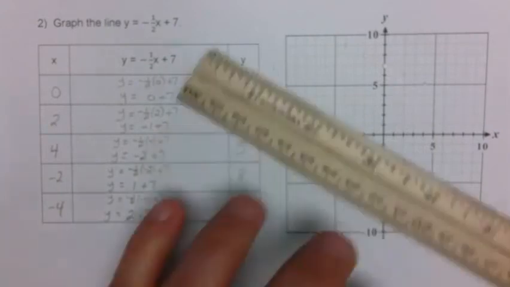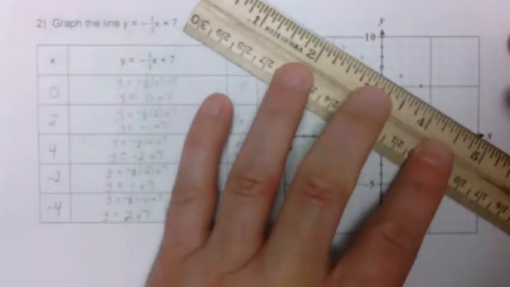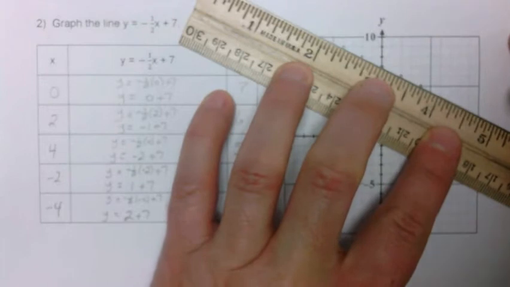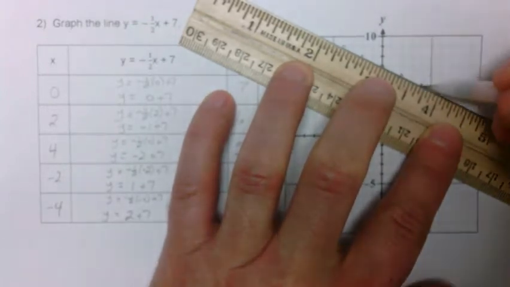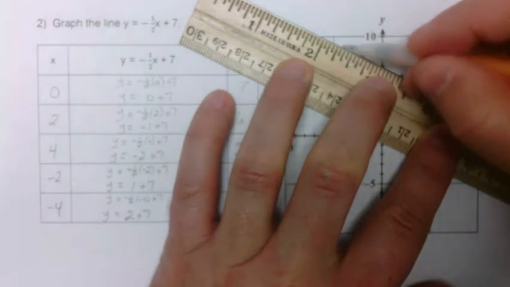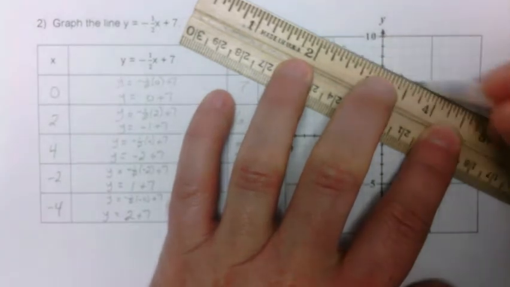And now again, I'm going to use my ruler to connect those. And again, extend through the lines in both directions. Don't just stop at the points. Okay, make sure that I'm hitting all of my points here. And here comes my line.